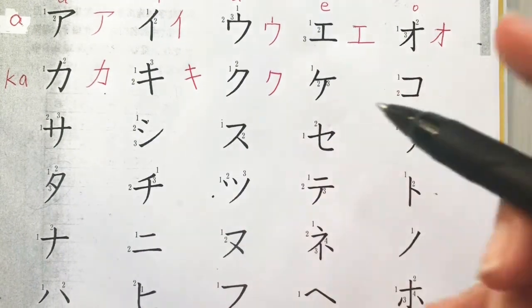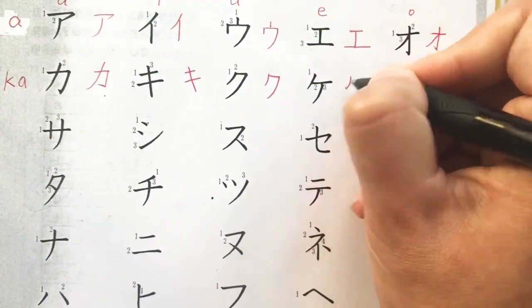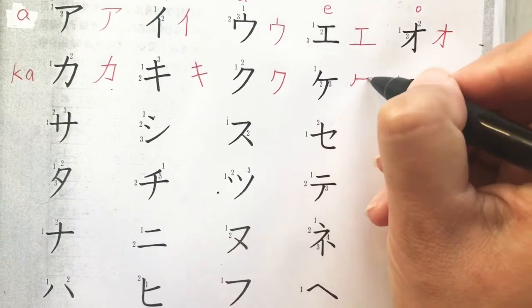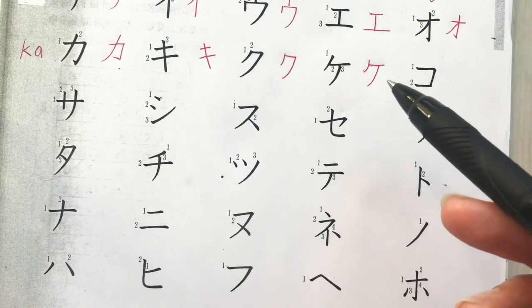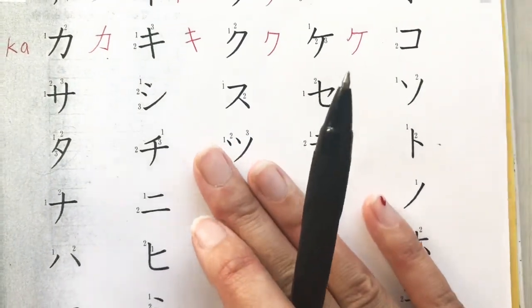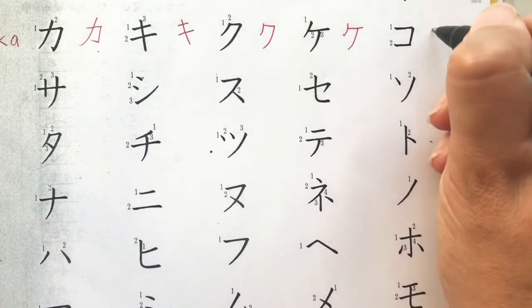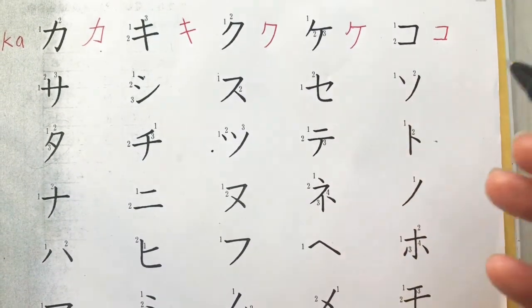Next one, 3 steps. 1, 2, 3. Ke. Last one, 2 steps only. 1, 2. Ko.